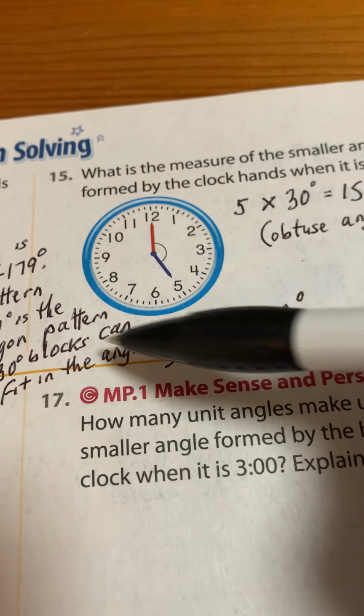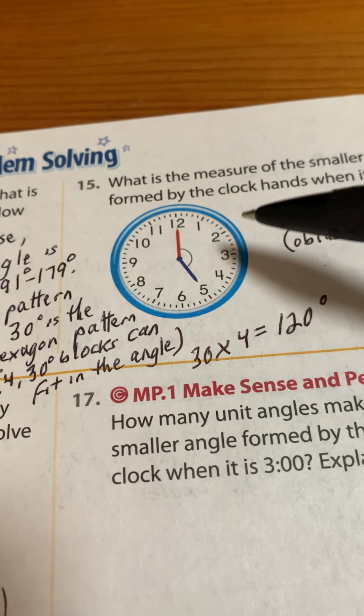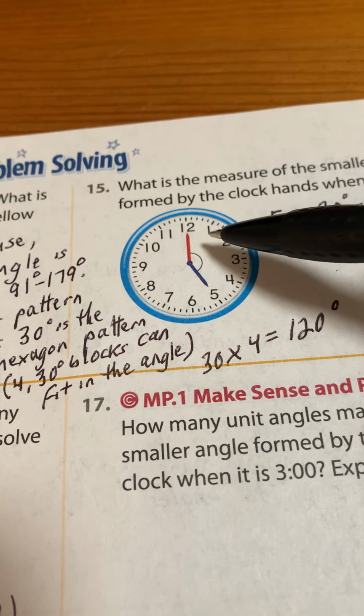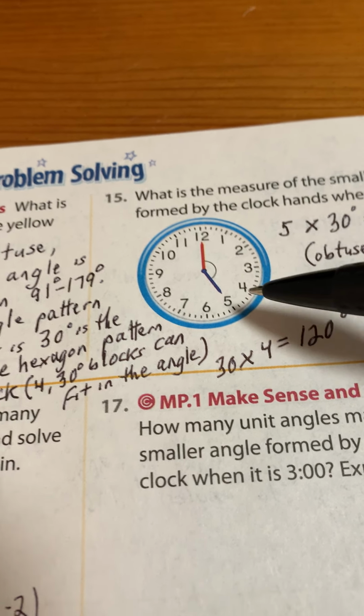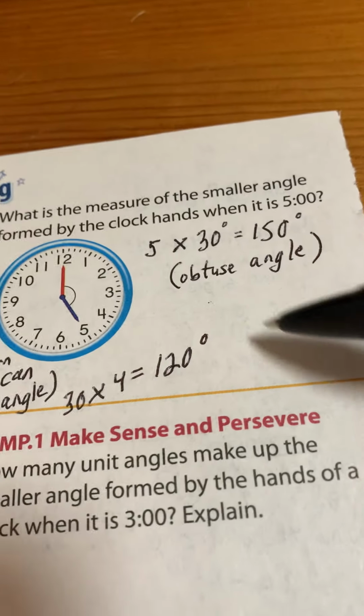But I also taught you yesterday that a clock has 12 equal parts. Each equal part would be 30. So 30, 60, 90, 120, 150, okay? So the answer is 150, an obtuse angle, okay?